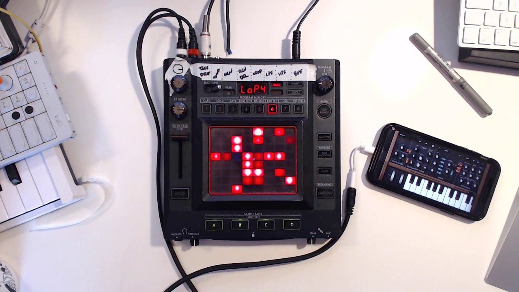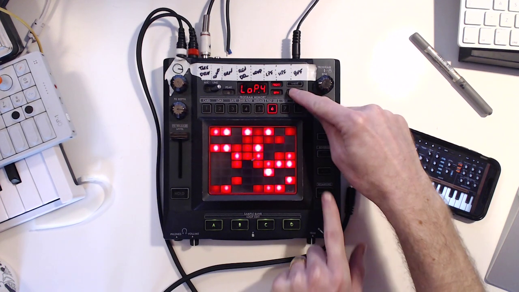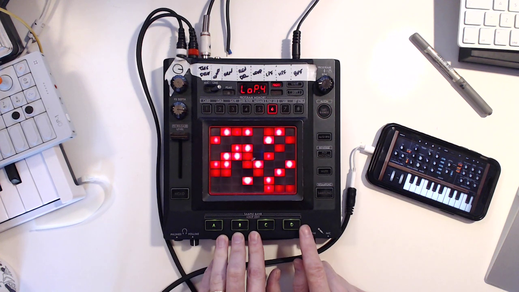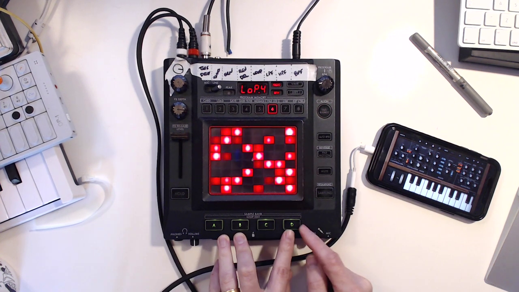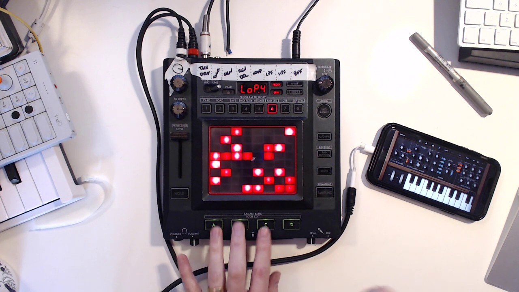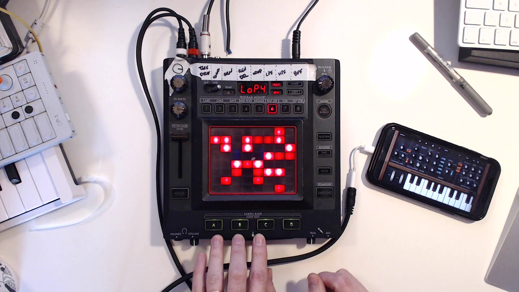So that was the process of resampling, holding Shift, sampling, and then recording 3 pads onto a 4th pad. That means we've got these 3 freed up now, so we can record new loops onto them.